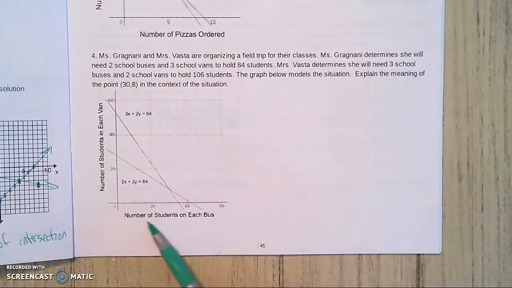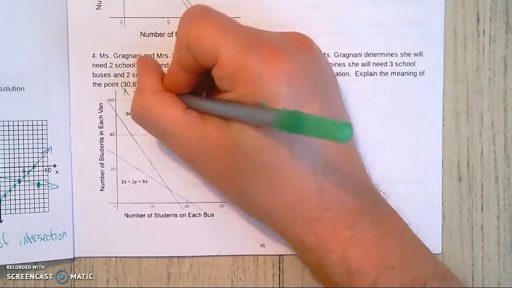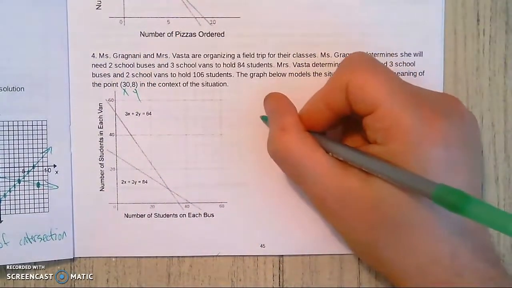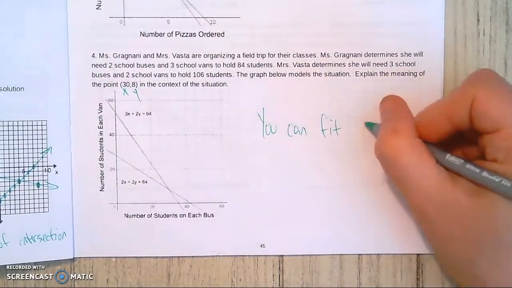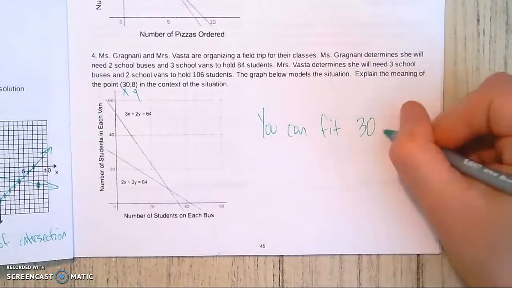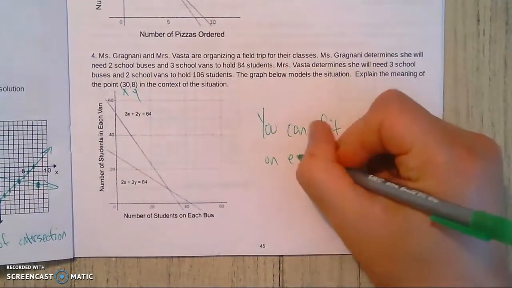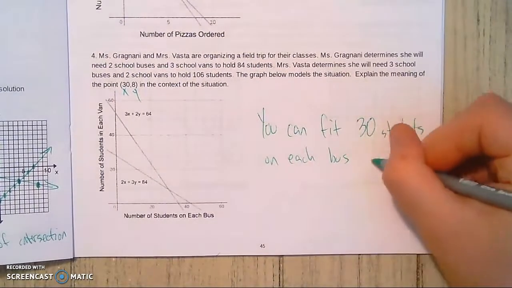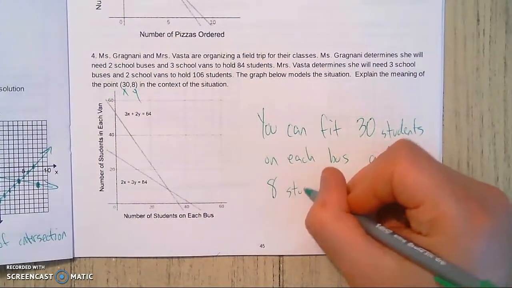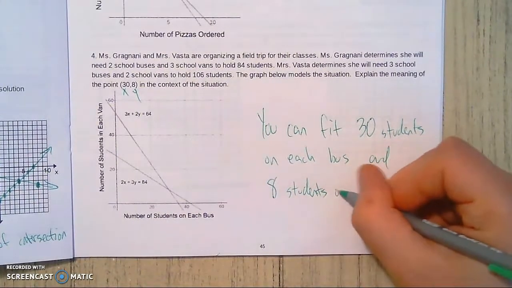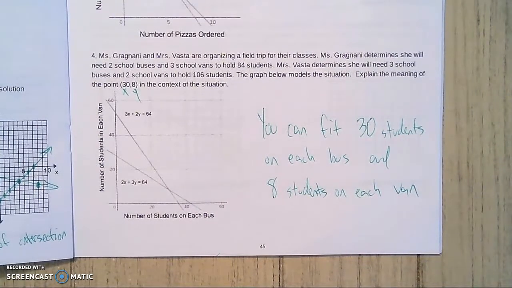Well, since x was the number of students on a bus, and since y was the number of students in a van, this tells us you can fit 30 students on each bus and 8 students on each van. And that's it for today.